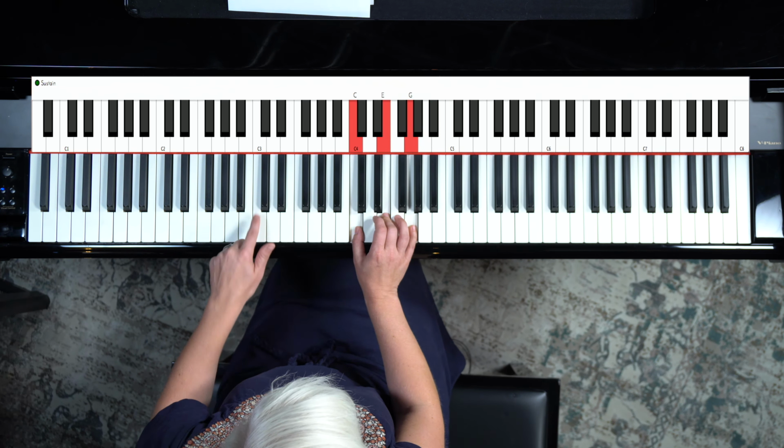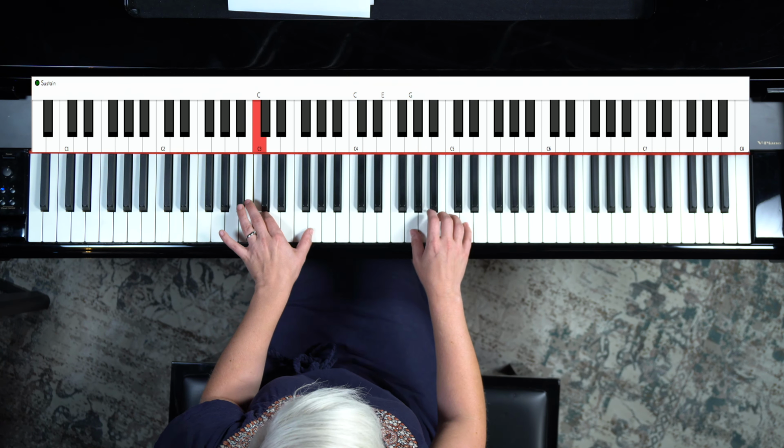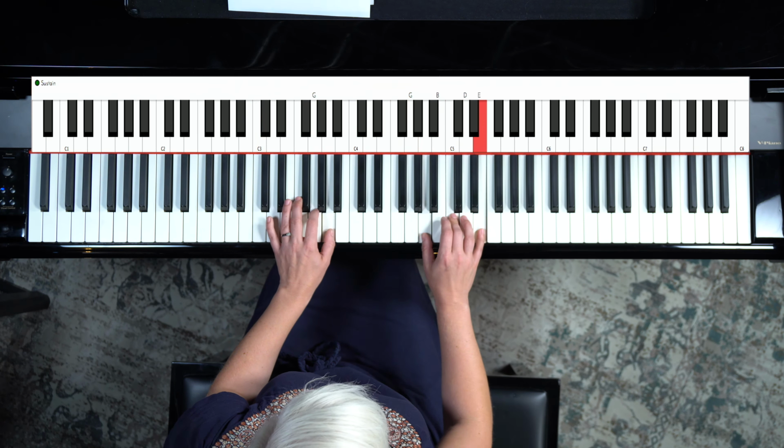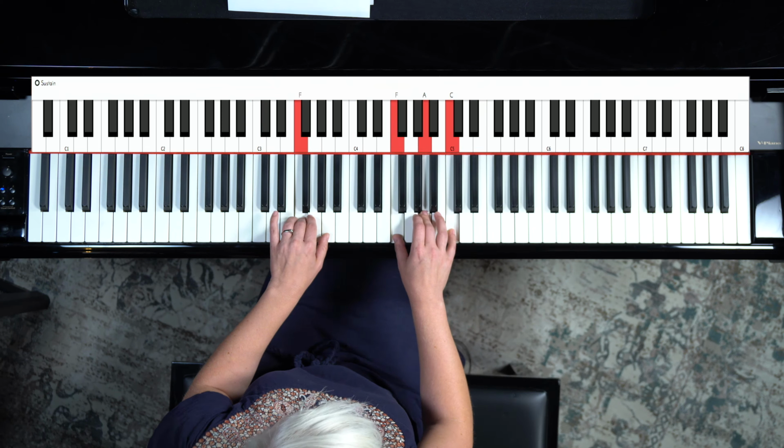So if I'm playing a C chord, my left hand plays C. If I'm playing a G, my left hand plays G. It matches with the A, matches with the F. So when you put those together, now suddenly you've got this whole big list of songs that you can mix and match these chords to play.